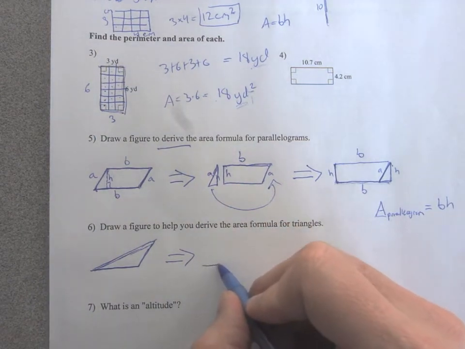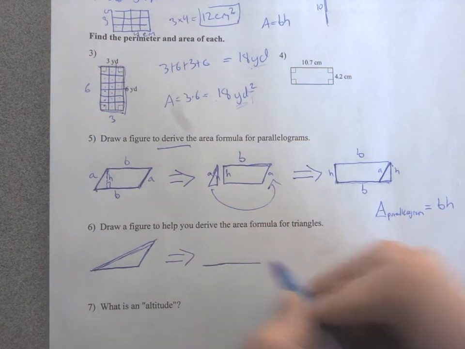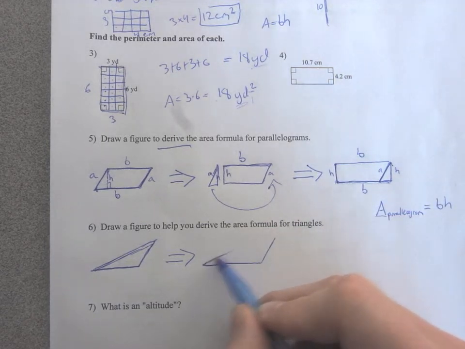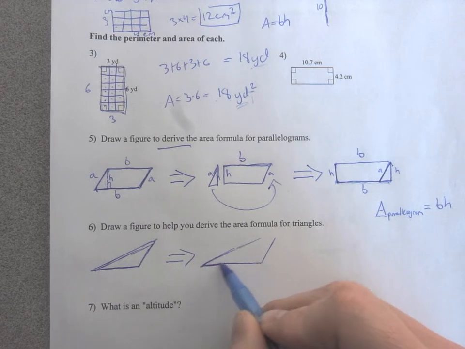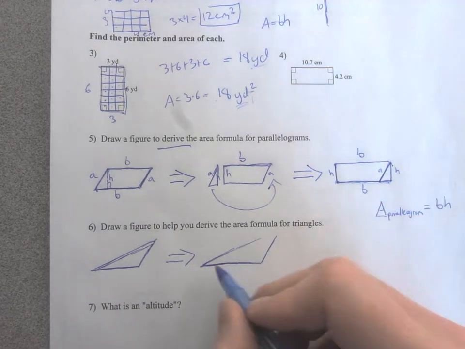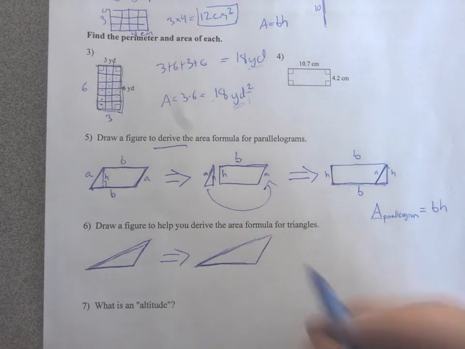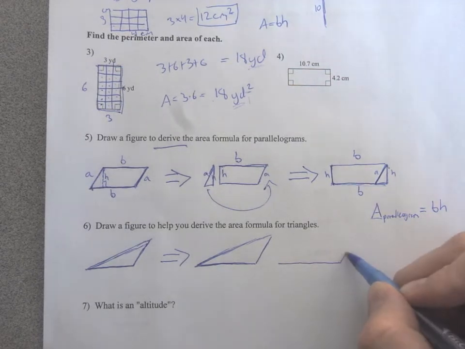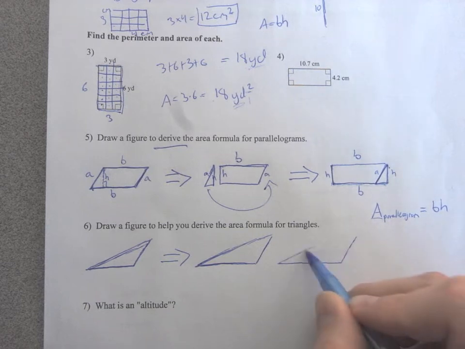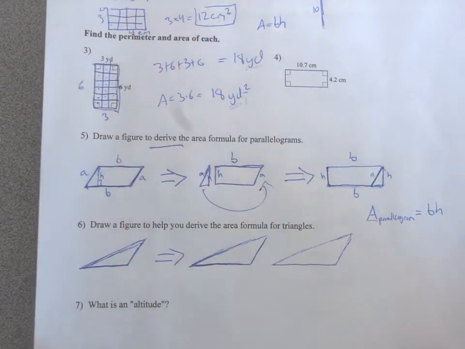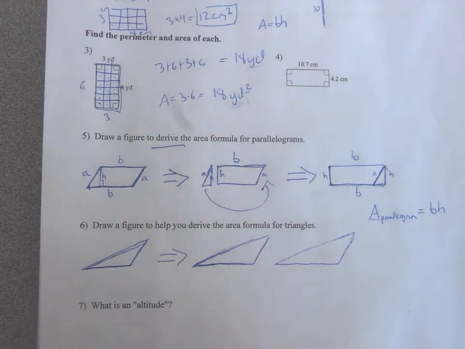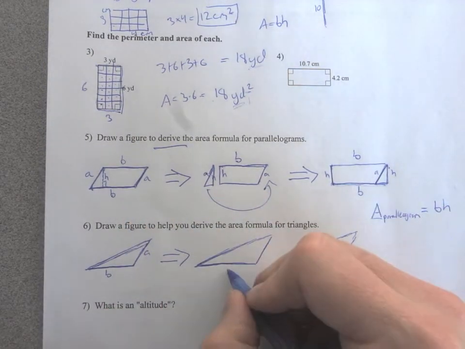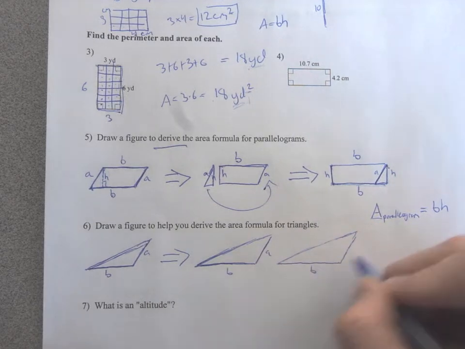So we're going to take this shape that we've got, and we're going to make another one. So we're going to double it. Those are not very good copies, but you get the idea. Let's say that this side is B for base. We'll call this guy A. So B and A, B and A.